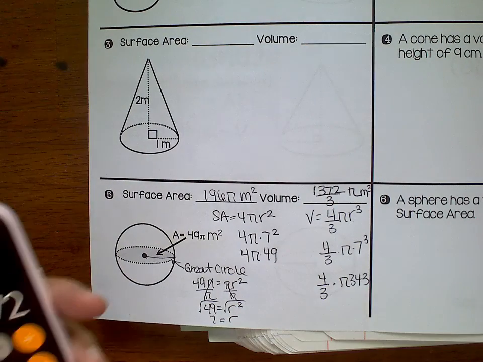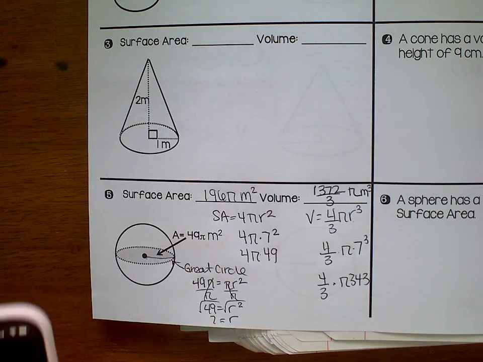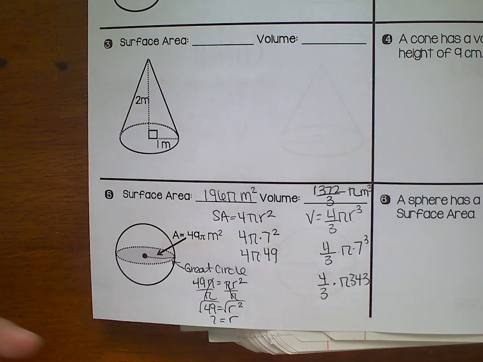If I divide the 3, I'm going to get a decimal. If I times by pi, I'm going to get a decimal. And I don't want any of that, so I'm just going to leave that.